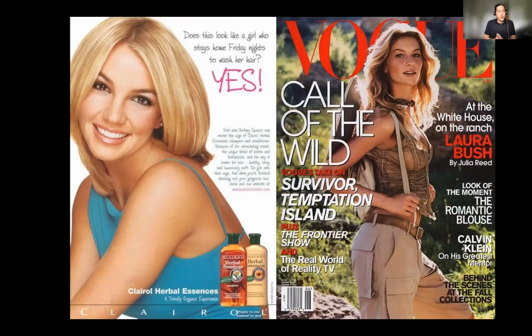All right, so now we get to the difficult part. All skin does do this to some extent. This effect is actually most important in white skin. Here's a Britney Spears ad from around that same time that paper was published, and you can see, yeah, there's a lot of subsurface scattering happening on her face. The same with Gisele Bündchen right here. This is a Vogue cover also from 2001, and you can see lots of subsurface scattering actually happening.